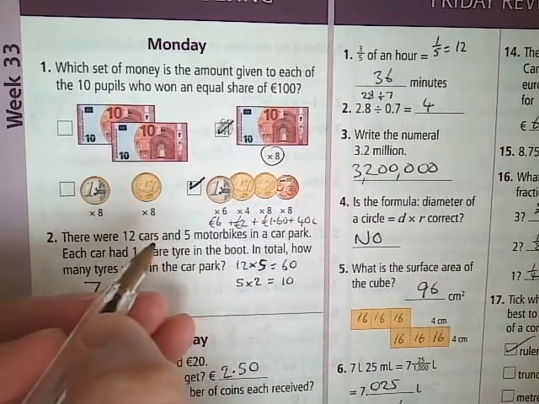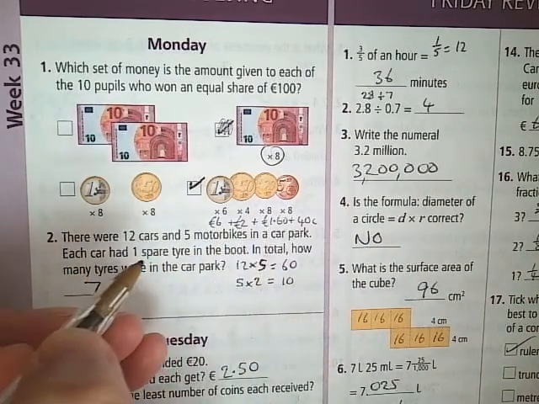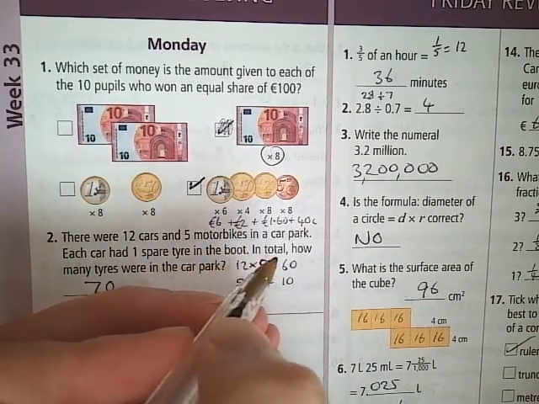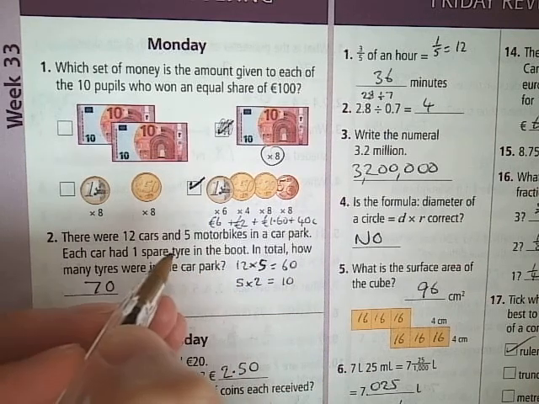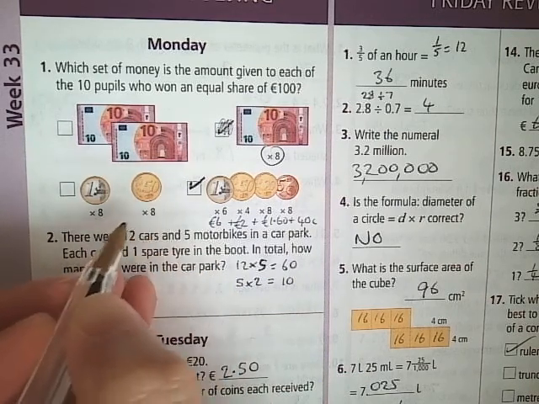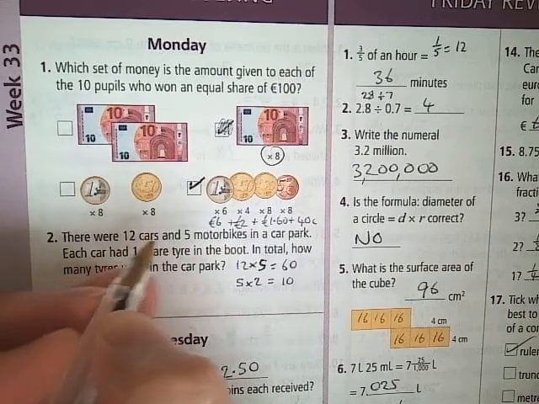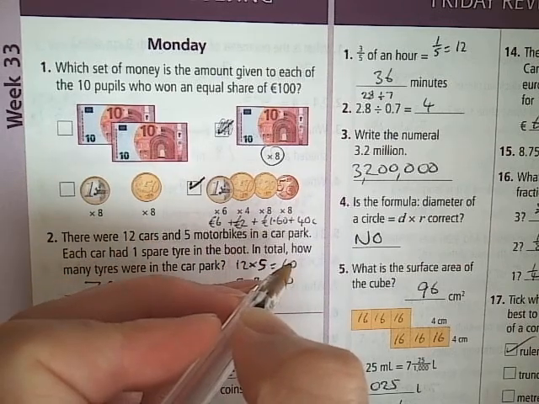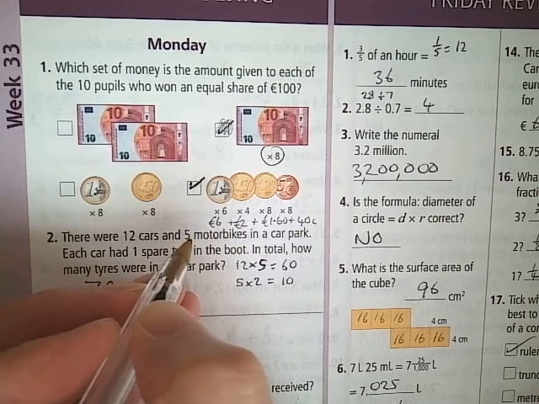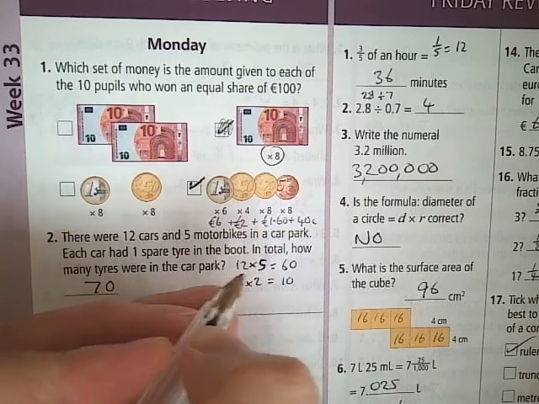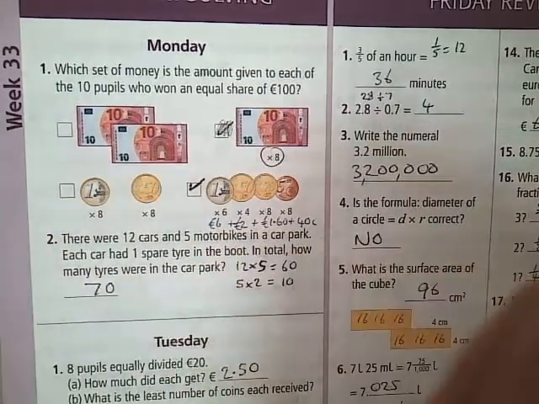Question number 2. There are 12 cars and 5 motorbikes in the car park. Each car had 1 spare tire in its boot. In total, how many tires were there in the car park? Well, each car has 4 tires, but then it also has one in the boot. So that's 5 tires per car. So 12 multiplied by 5 is 60. And you have 5 motorbikes, and each of those has 2 tires. So 5 by 2 is 10. Add them together, you get 70. And that's your answer.